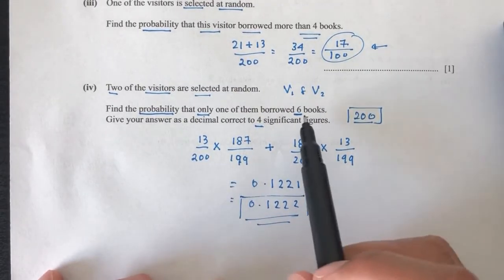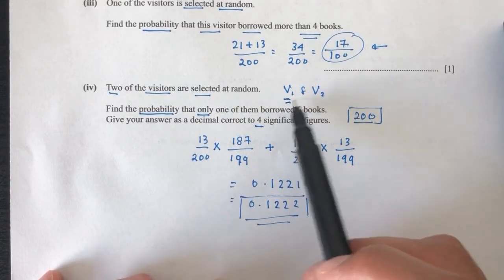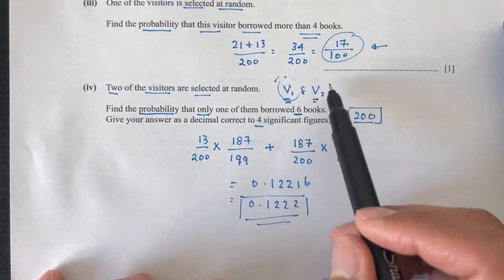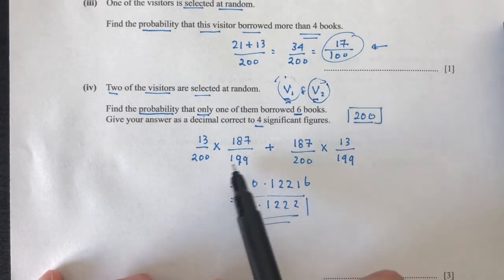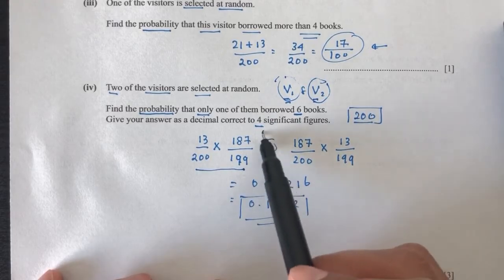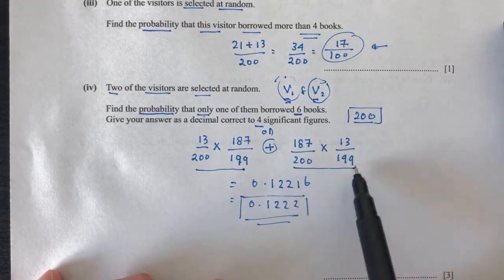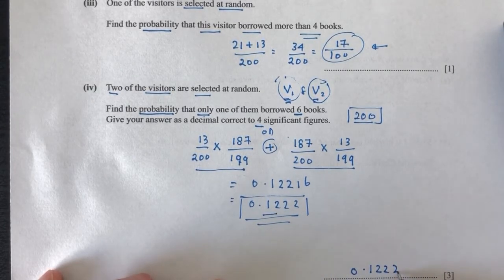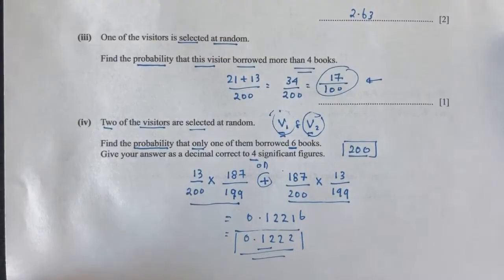I hope you understand that we're actually looking at them one by one. So it can be this one who took 6, or it can be this one who took 6. So one by one case. In the first case, this is the chance, plus this is the second case. So we have to add both to find this answer, which will be 0.1222. That is question number 2.